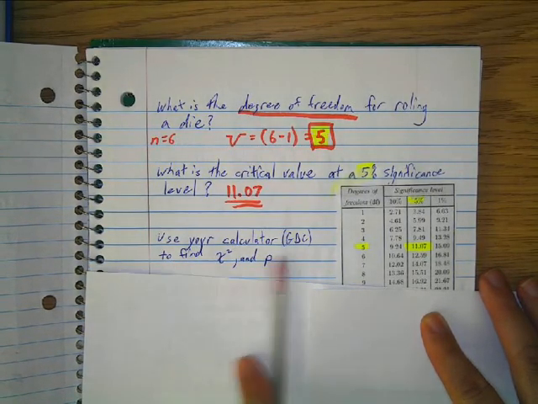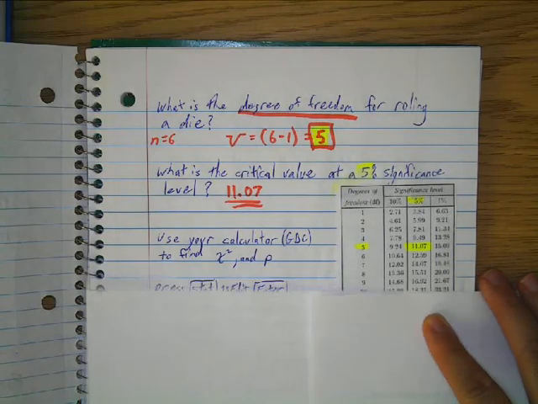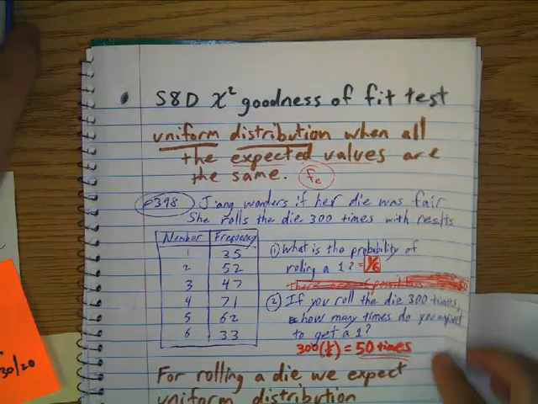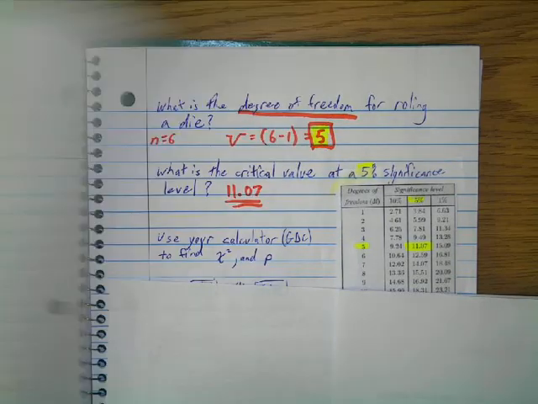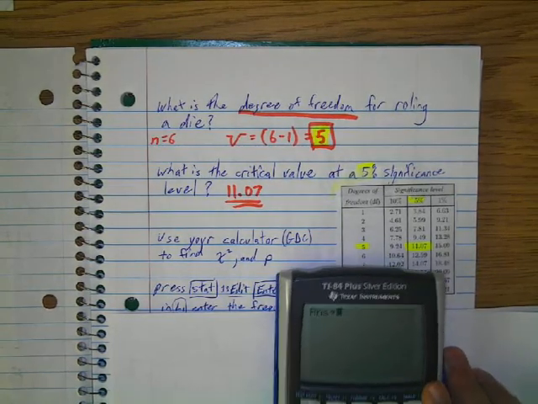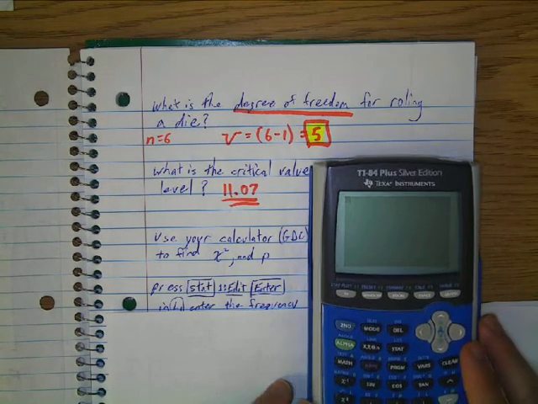Use your calculator to find chi-squared and p-values. We're going to be using this data here. I'm going to show the calculator steps so you can see what I'm doing.